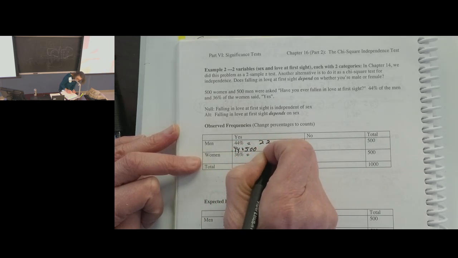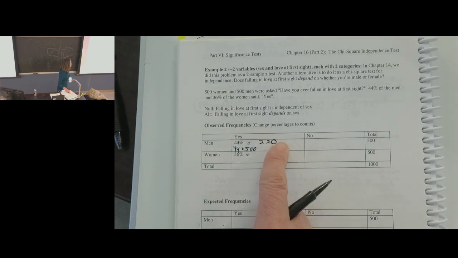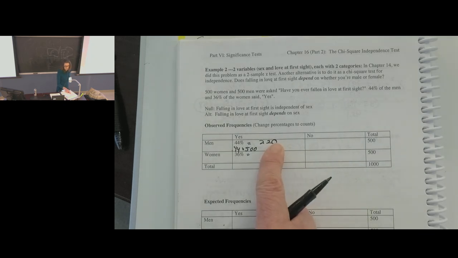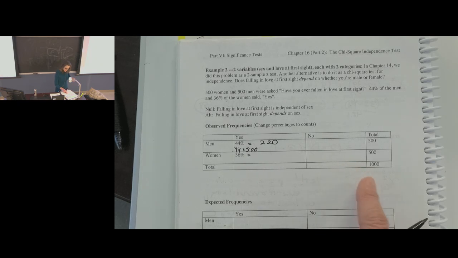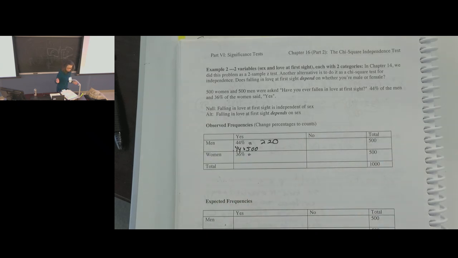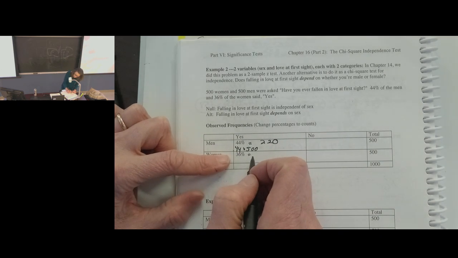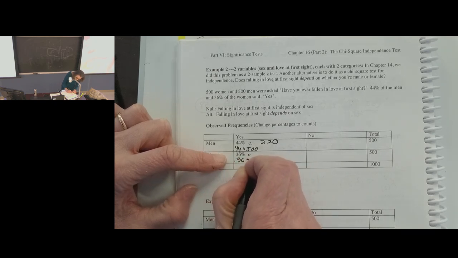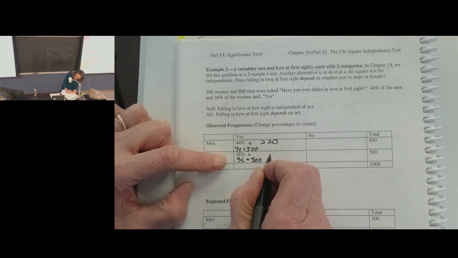And then I got 220. Now, do you see how there's only 1 degree of freedom from here? I can figure out all the rest, fill in the table. That's what 1 degree of freedom means, if I know these totals here. Actually, I have to get this: 36% of these women, sorry. 36% of the women, so that's 0.36 times the 500, and that is 180.